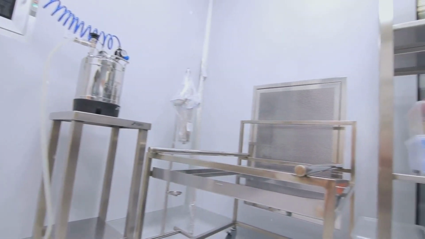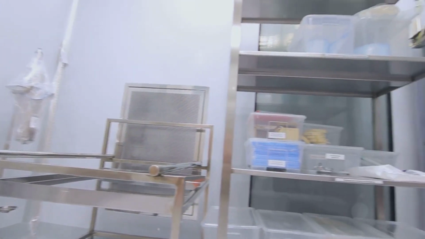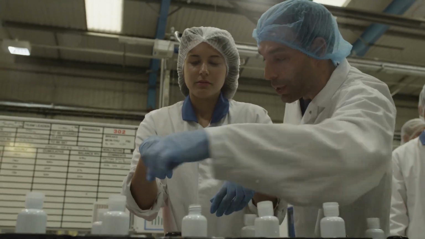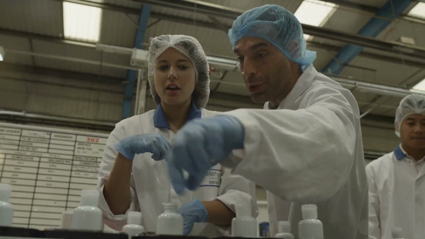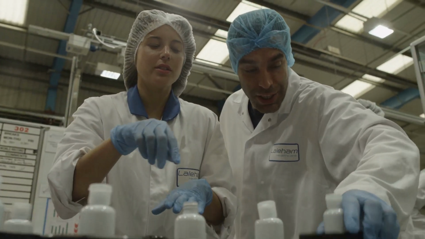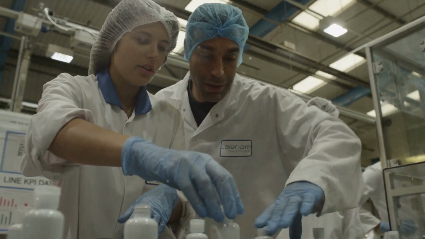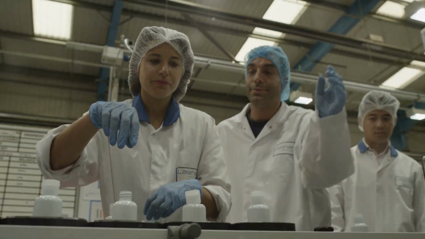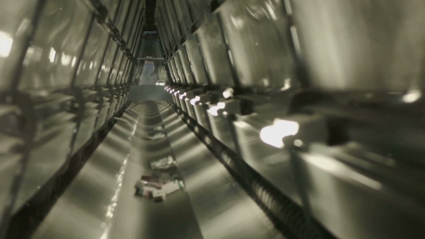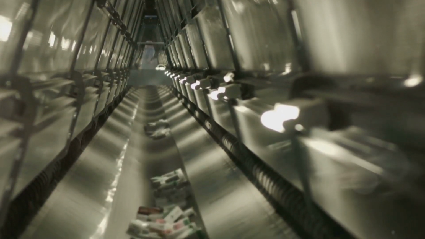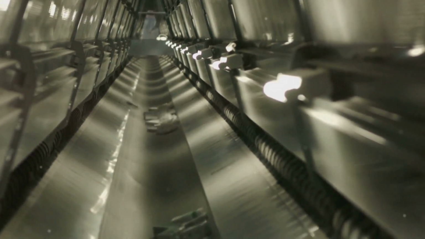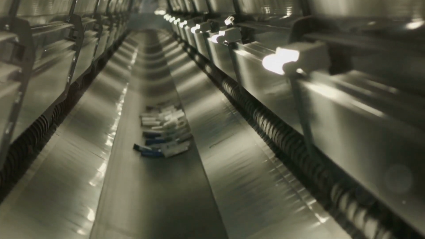Next, we delve into good distribution practices, or GDP. GDP is essential for maintaining the quality and integrity of pharmaceutical products as they move through the supply chain, from manufacturing to the end user. GDP regulations ensure that pharmaceutical products are stored, transported, and handled properly to prevent damage, contamination, or counterfeiting.